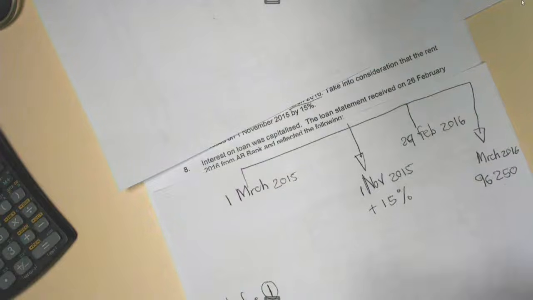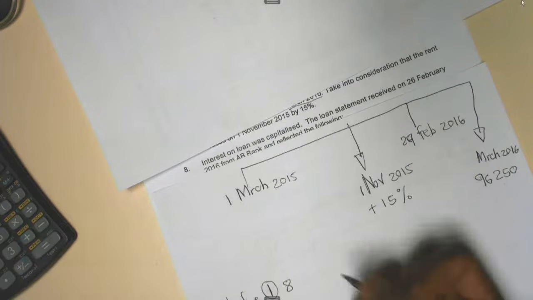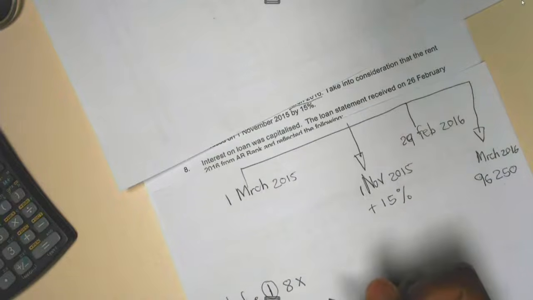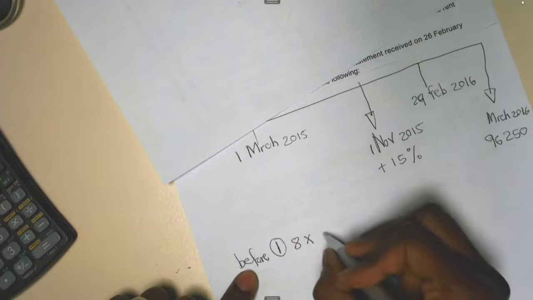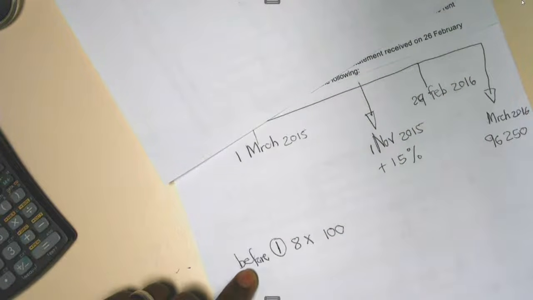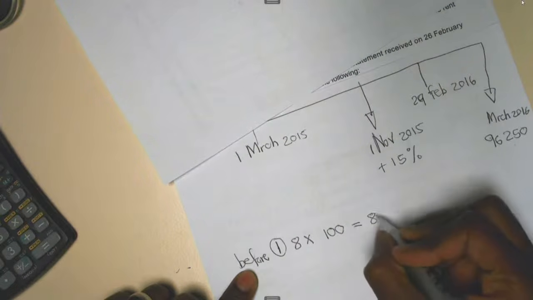When we do our counting, we should get about 8 months. We've received an amount before the increase, which should be 100%. Anything before an increase should always be 100%. Then, it's 800 there.